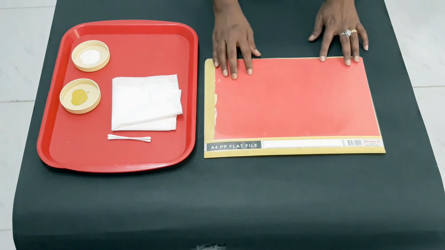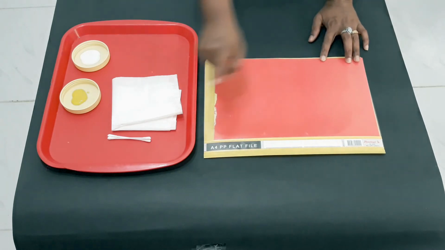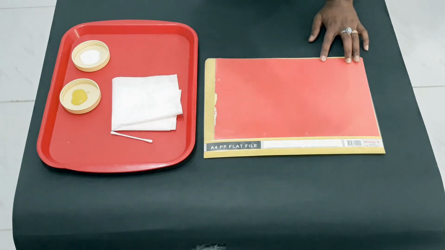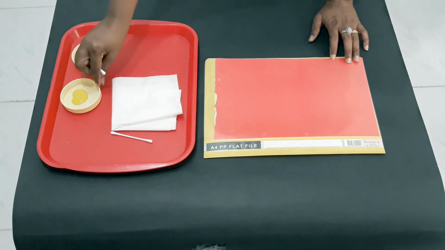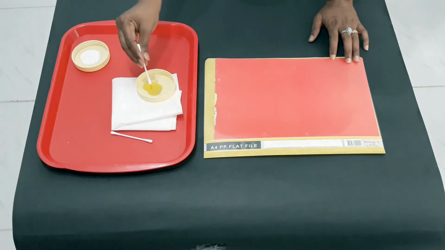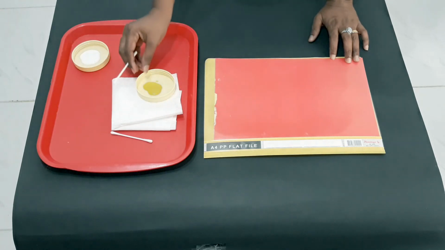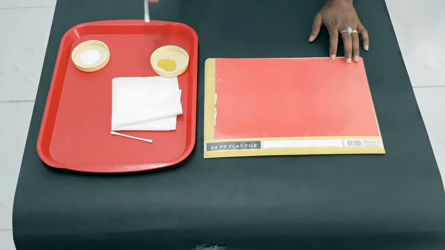And I am going to do this activity using earbuds and the paint. I will use yellow color paint for the circle. I'll show you. And if the paint is thick, you can add some water.